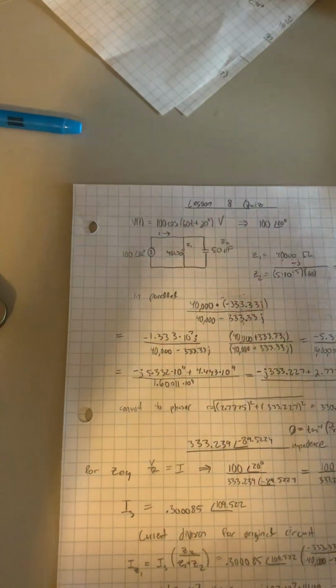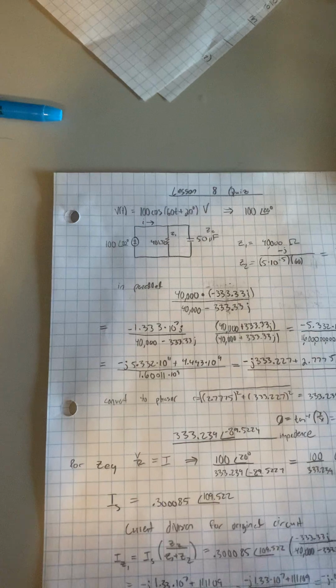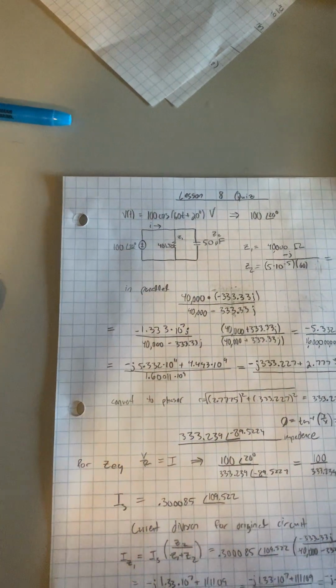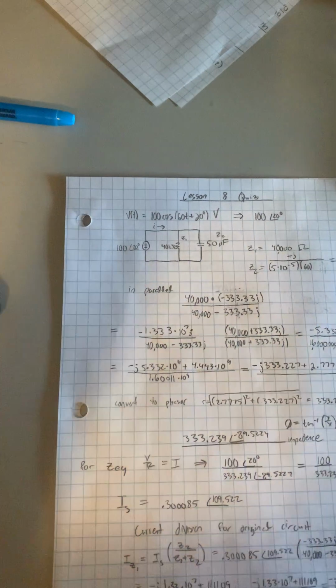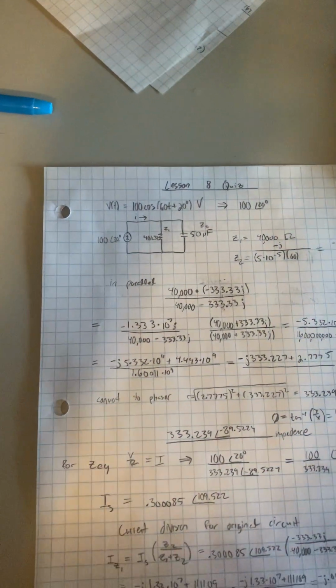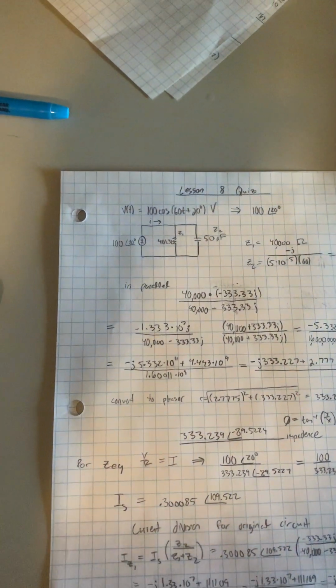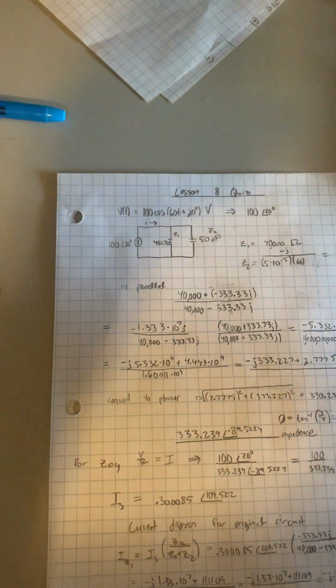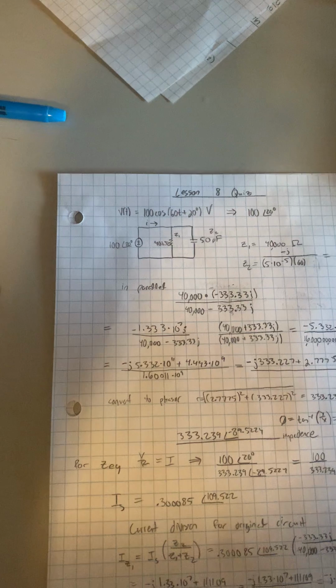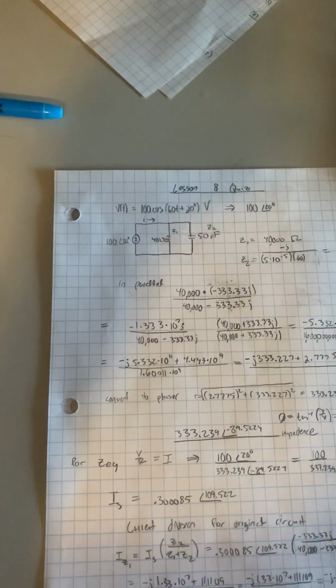And then when I get the current of the source, I go back to the original circuit and apply current division, because now I have the impedances of each element and the source current.